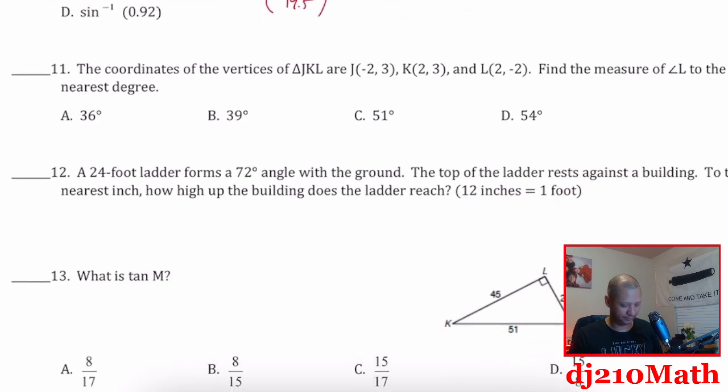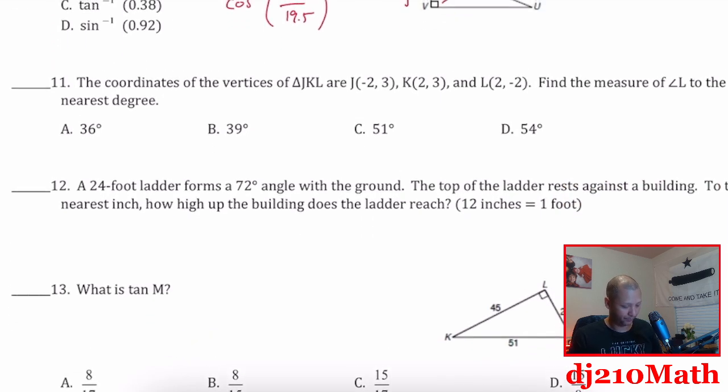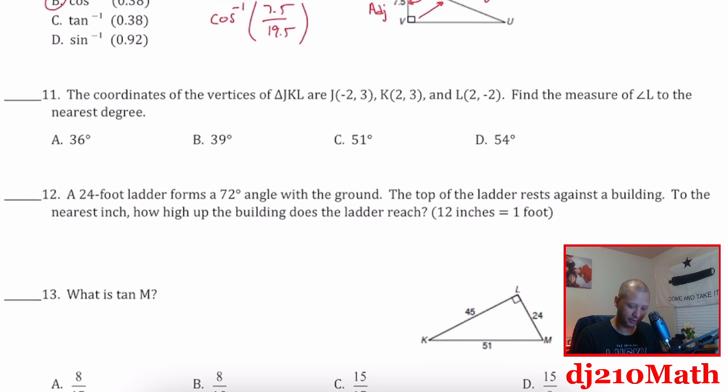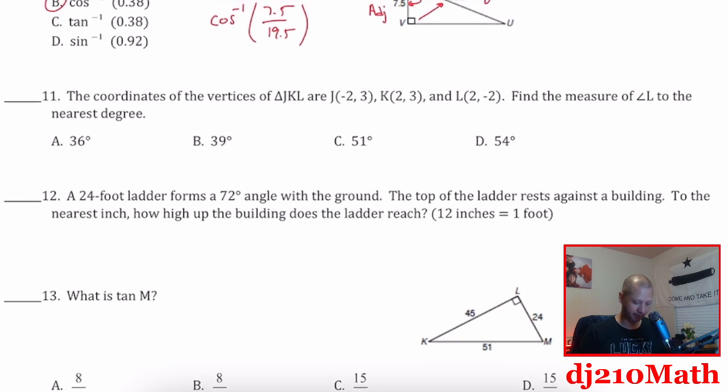All right, 11. Coordinates of the vertices of JKL are J, K, and L. Find the measure of L to the nearest degree. Okay, so this is going to take some work. So if we plot this, J is -2, 3.